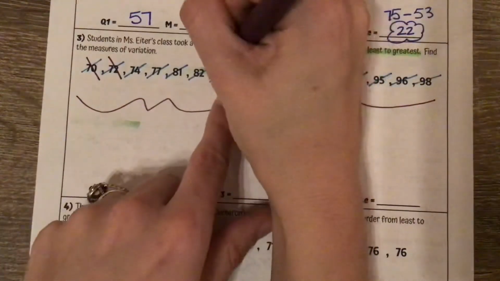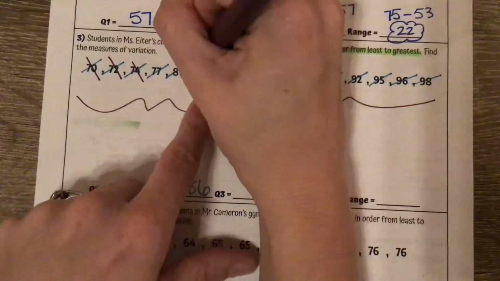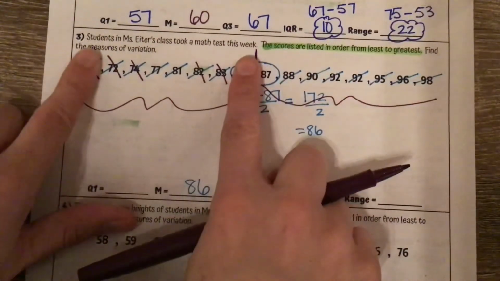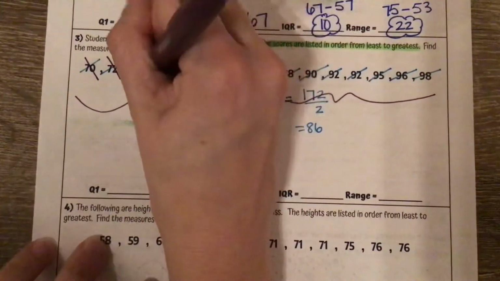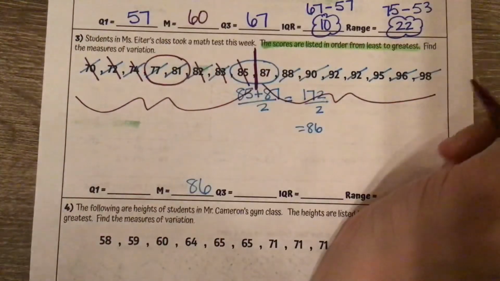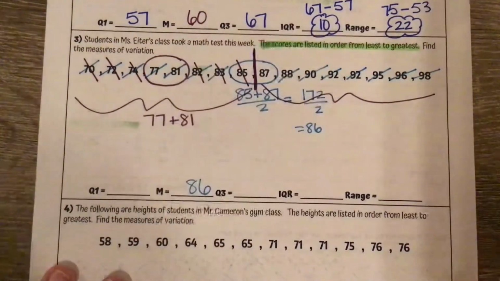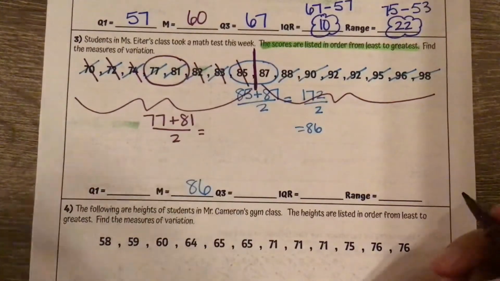72 is the next lowest. 83 is the next highest. 74 is the next lowest. 82 is the next highest. And it can kind of get hard to see here. So we cross off, cross off, cross off. We are left with these two numbers in the middle. So I'm going to add 77 plus 81, divide by 2 to find the middle of those two numbers.